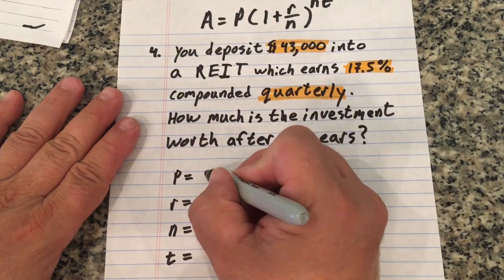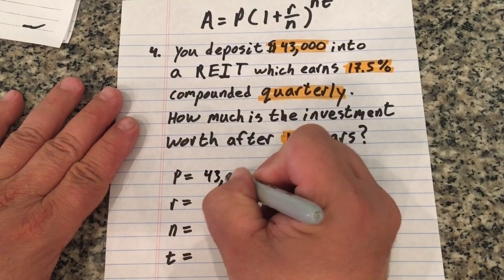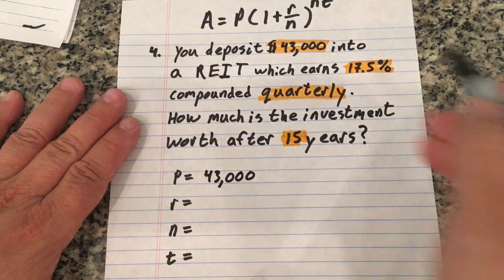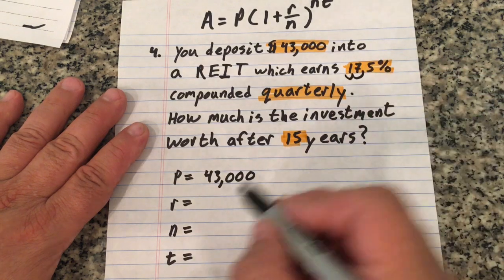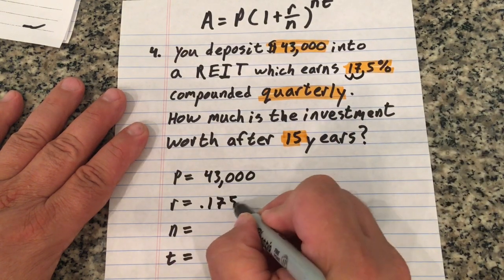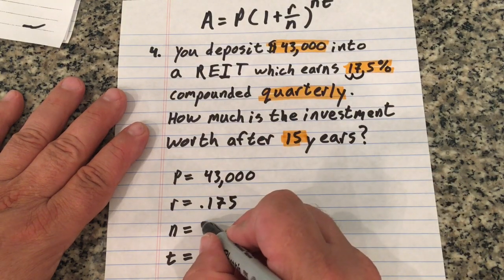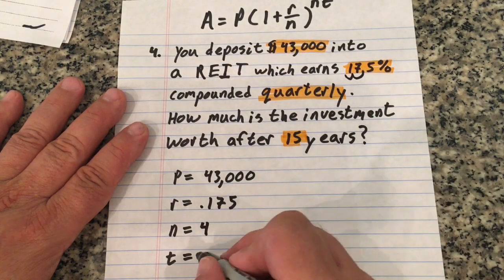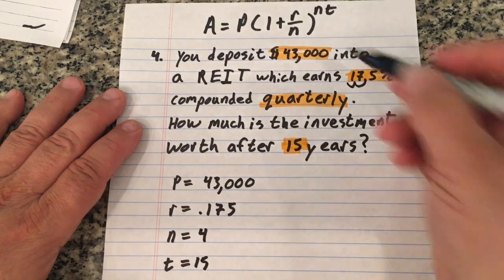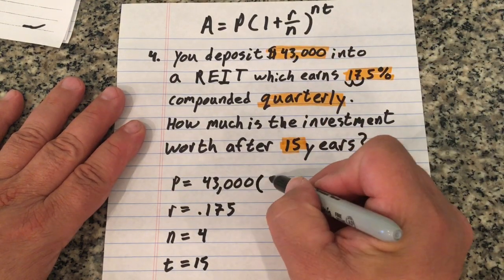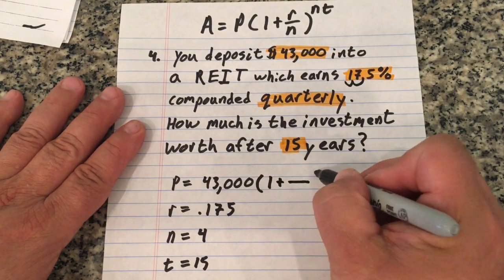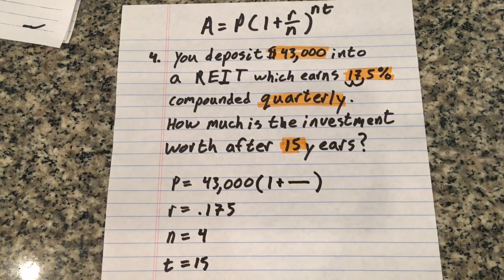So the principal amount that I invest is $43,000. The interest rate is 17.5%. The number of compoundings is 4. Quarterly is 4. And the amount of years is 15 years. We're going to implement this formula: a parenthesis, a 1 plus a fraction bar, and then we're going to raise it to a power.